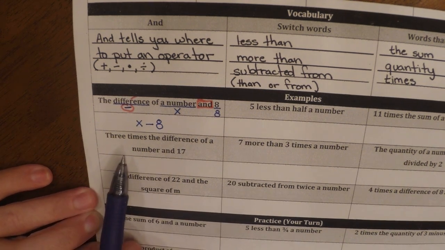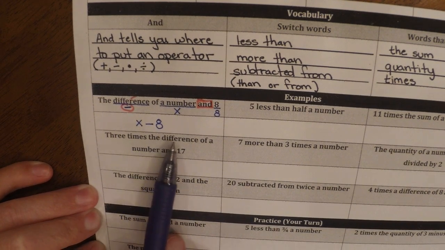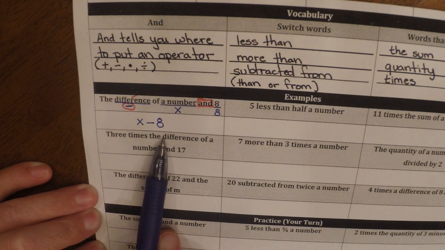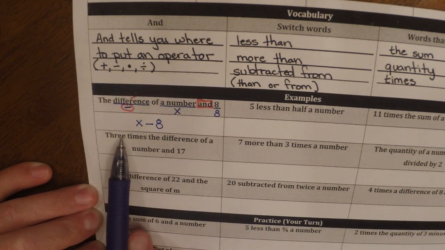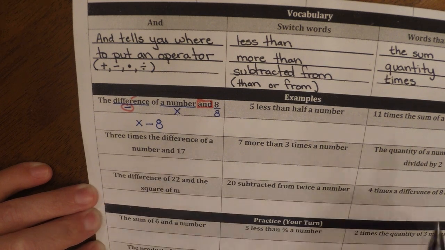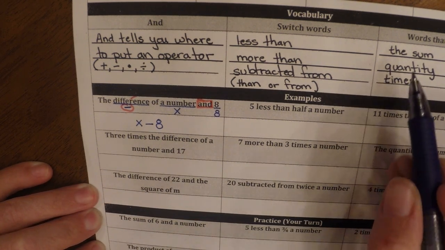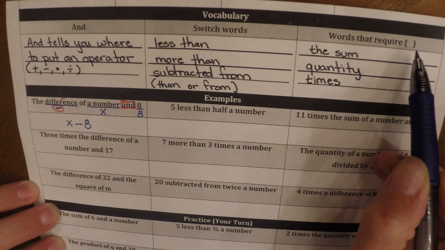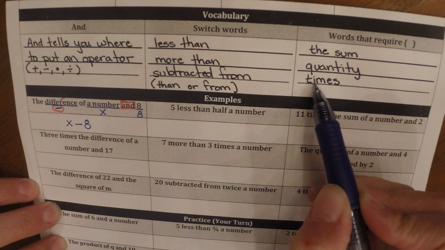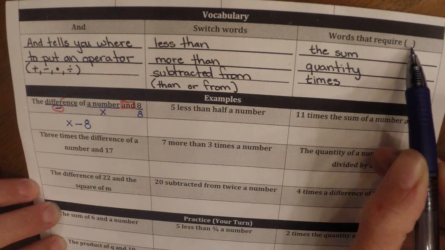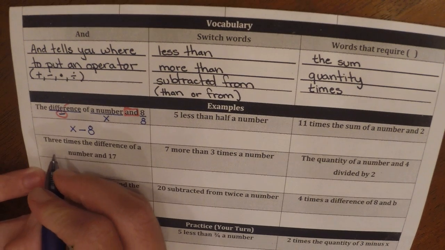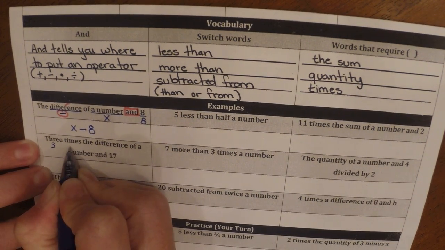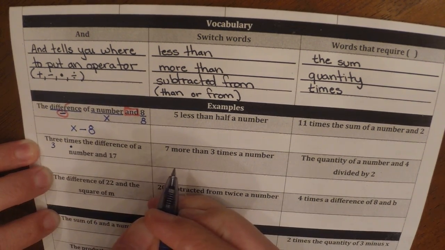So same type of example, 3 times the difference of a number and 17. So if you notice, the second half of this really didn't change. What we do have is this first part, okay? So before we do this one, let's go down here and see what it means. Because remember, we said that times, a lot of the times, means we're going to require parentheses. So I'm supposed to take 3 and then times the whole thing that I put next.